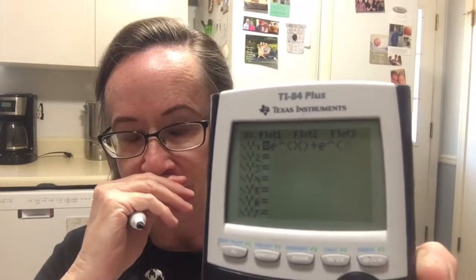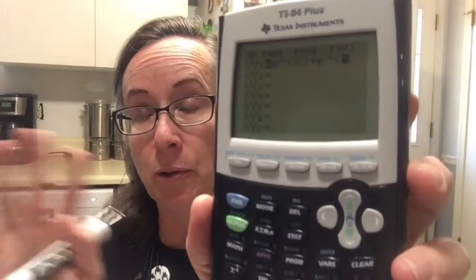And then I'm going to plug into the parenthesis a negative x. I'm going to use this negative, not this negative. This is the minus negative. This is the change sign negative down here. So I'm going to hit that one and then hit the variable key up here, which is on your x, tau, theta, n key there.